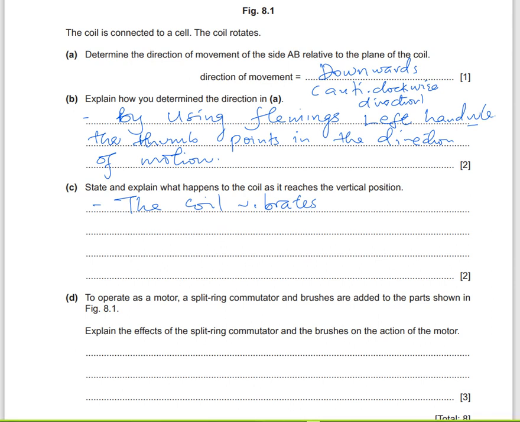By the way, it will continue in the motion due to inertia, because it has been in motion, so it will continue moving.